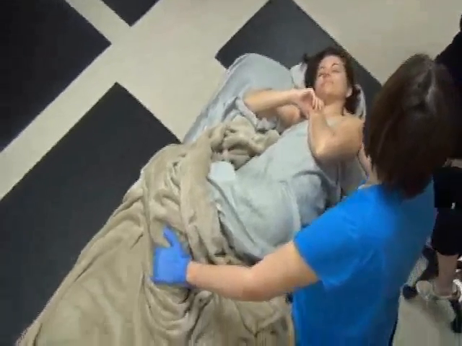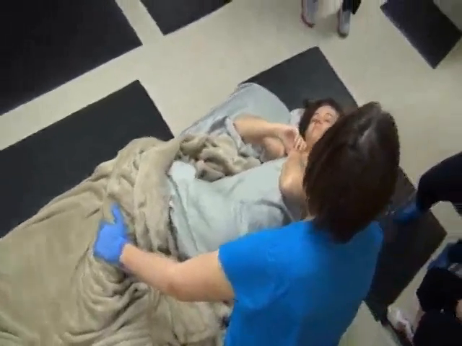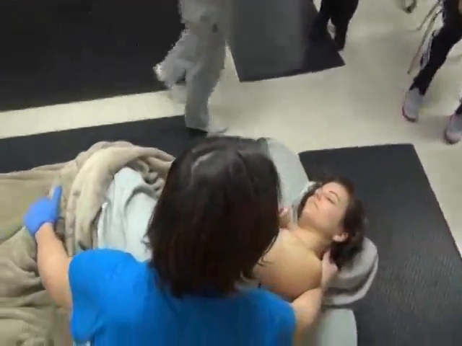Calm this down and get it somewhere to go. Spleen 6 is also lovely. That's on the medial ankle, above the medial border of the Achilles tendon.